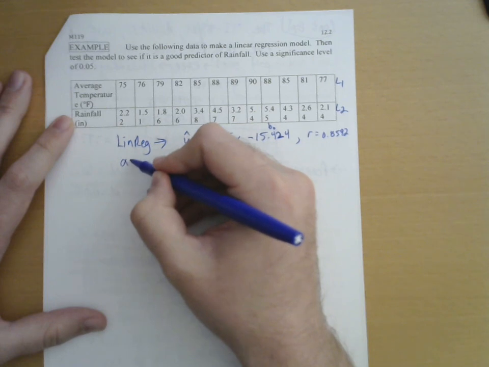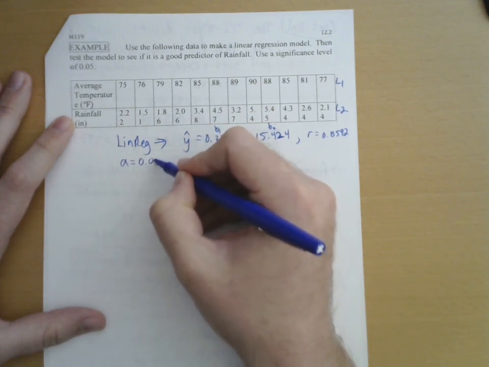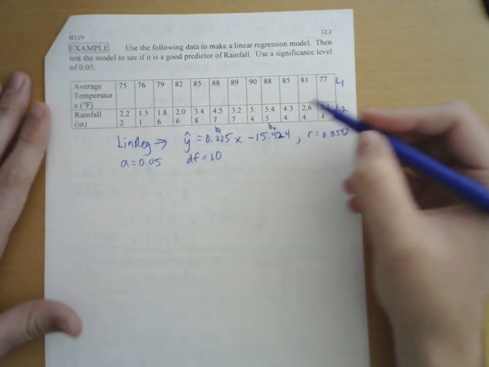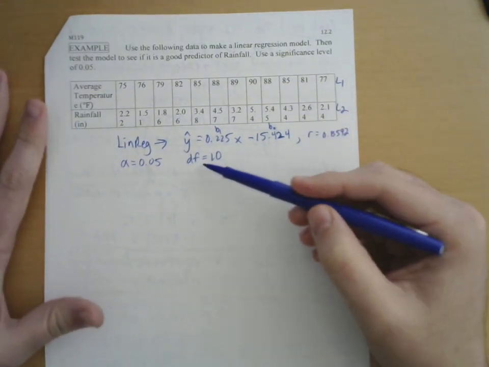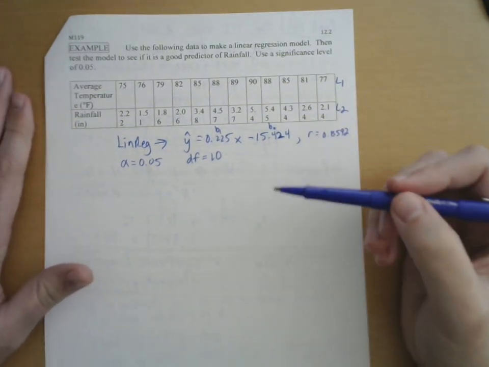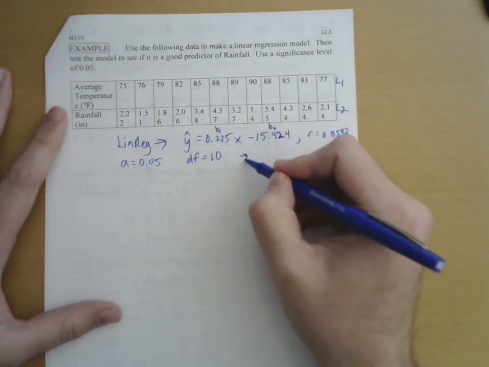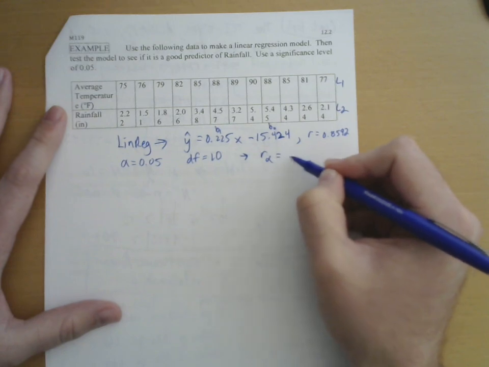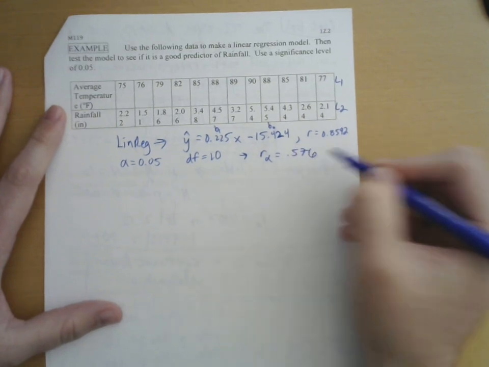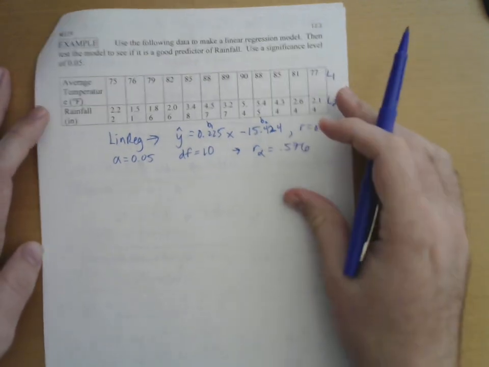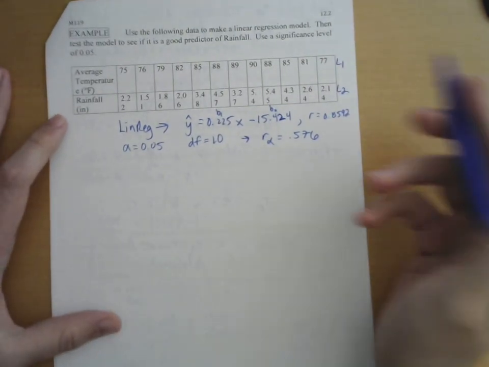So our alpha being 0.05, our degrees of freedom is 10. And so using our Pearson correlation coefficient tables, if you're using the one that I uploaded into Canvas, you should see that our R sub alpha is 0.576. So we go down to 10 and then go over to the 0.05 column, and you should see 0.576.